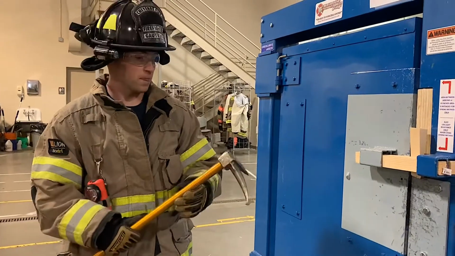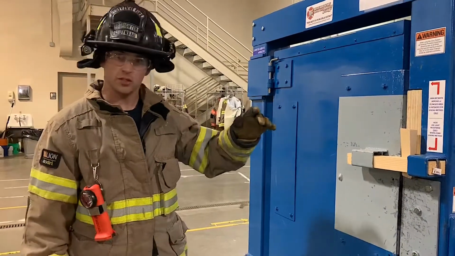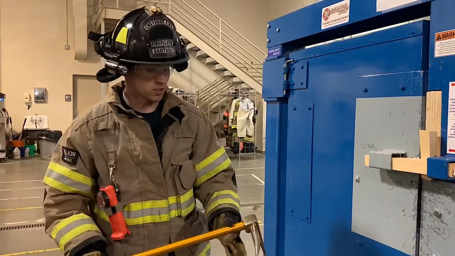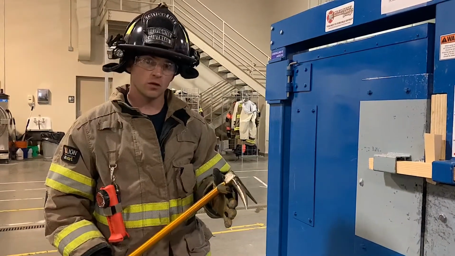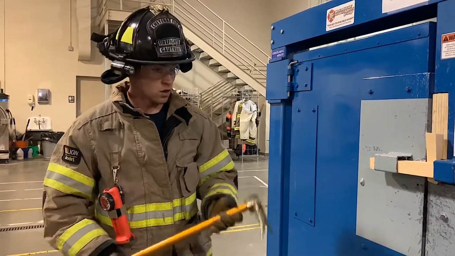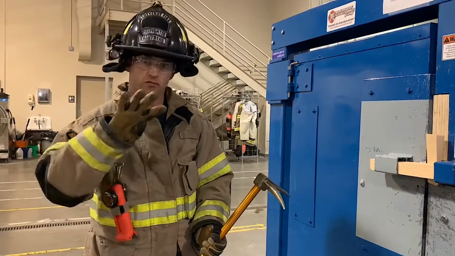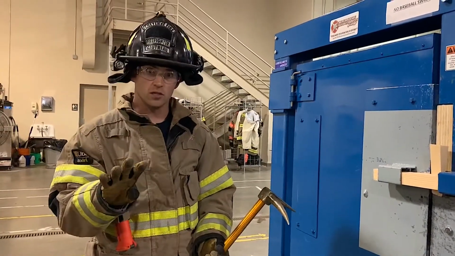Right, so I just wanted to cover forcible entry. This is the introduction. I just want to talk a little bit about the commands and the tool that we're going to use before we get started. With forcible entry, there are going to be 4 commands total that we need to use.